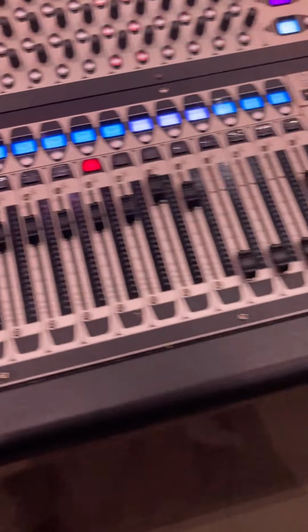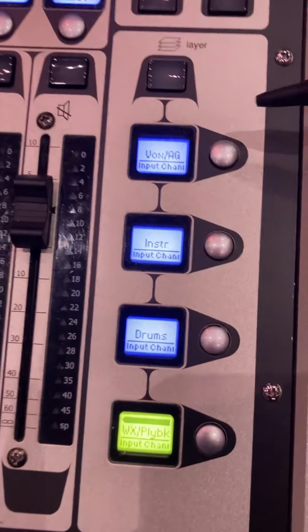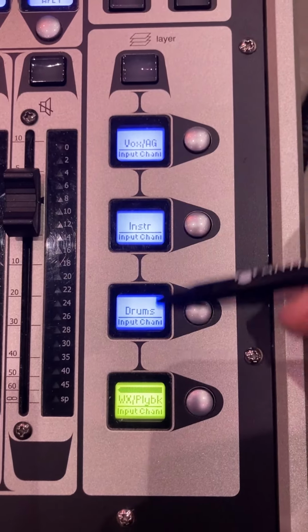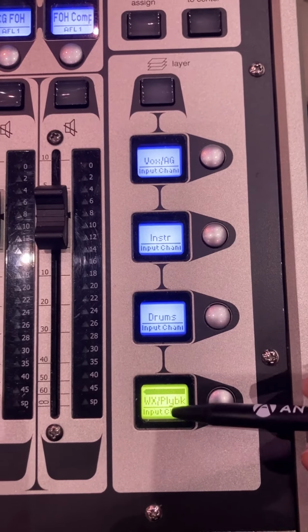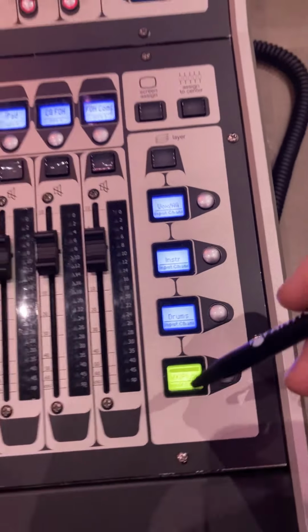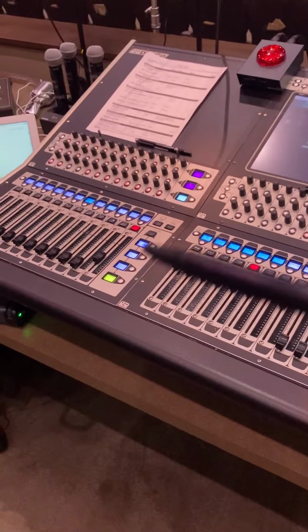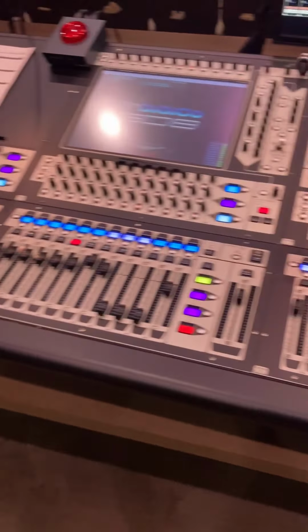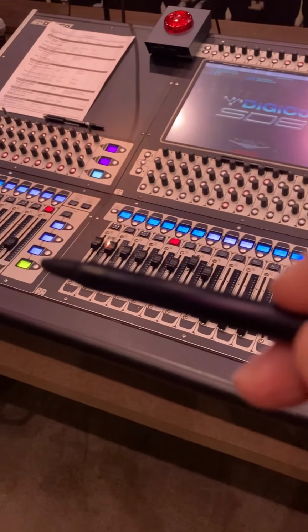Let me skip the middle section for a minute and go over here to the right-hand side. You'll see that the top three are identical to the left side, and then the bottom is the wireless and playback. So the only difference between the left group of faders and the right group of faders is the bottom bank.